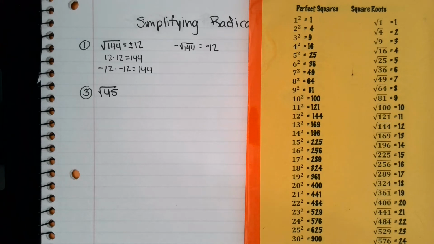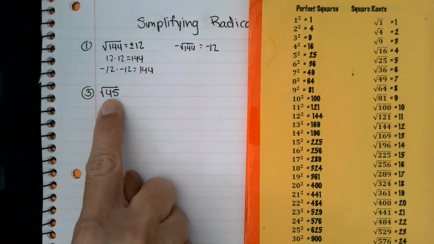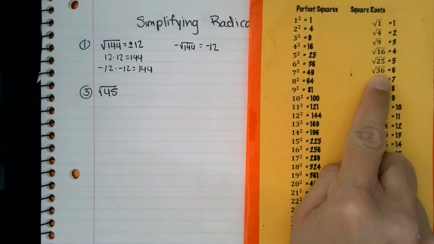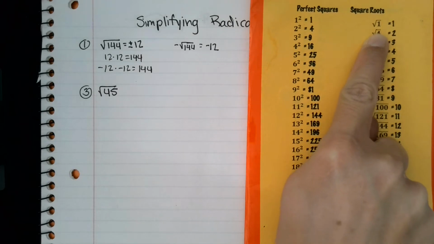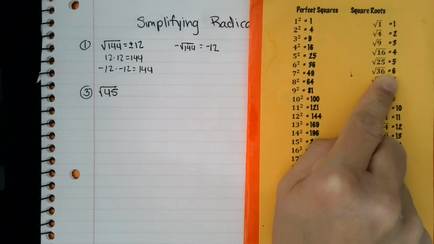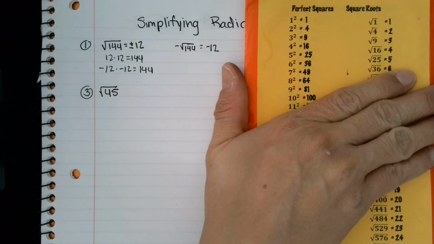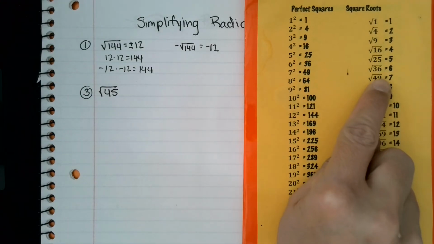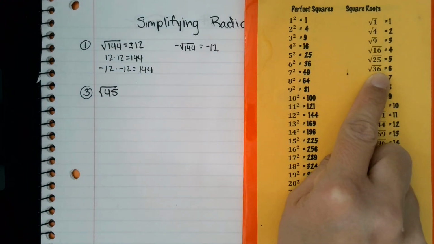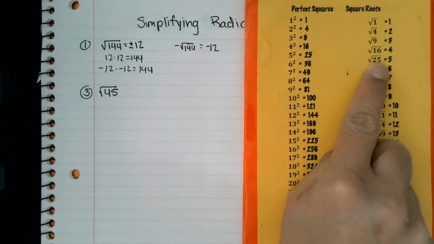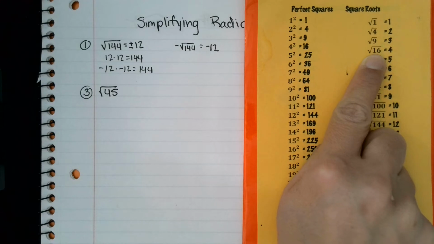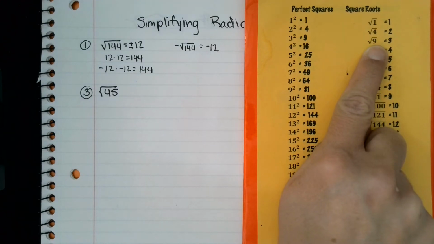The easiest way to do this is to always use this list. What I tell students to do is go to this list and find all the numbers smaller than 45 on this list. That would be 36, 25, 16, 9, 4, and 1. You go through this list and ask, does 36 divide evenly into 45? No. Does 25 divide evenly into 45? No. Does 16 divide evenly into 45? No. Does 9 divide evenly into 45?